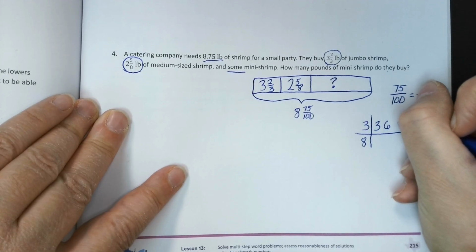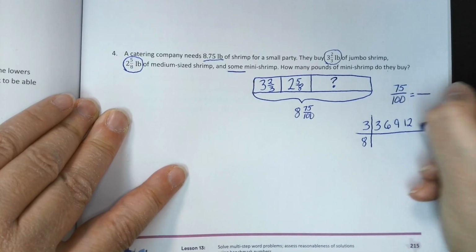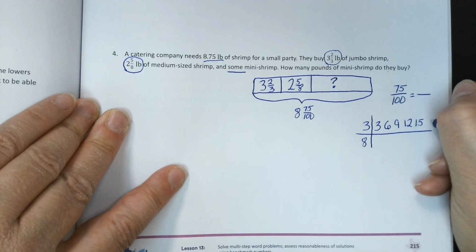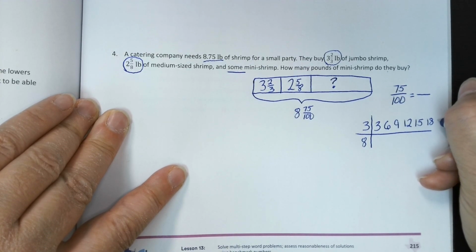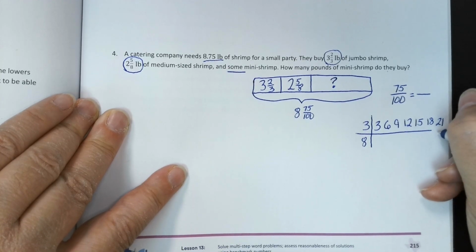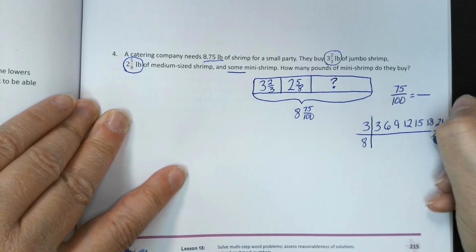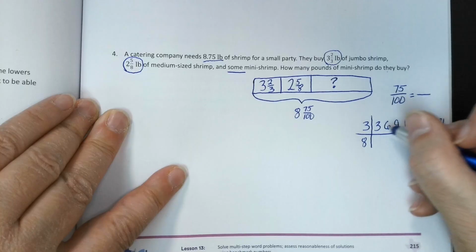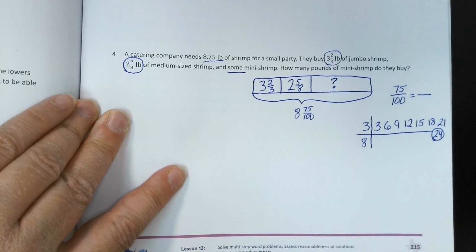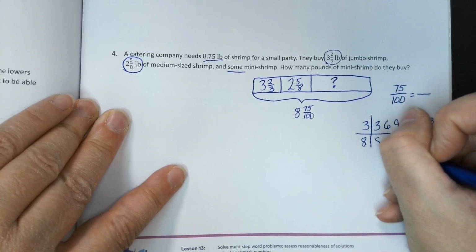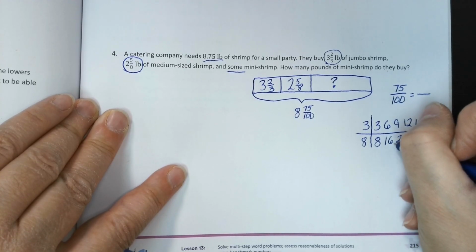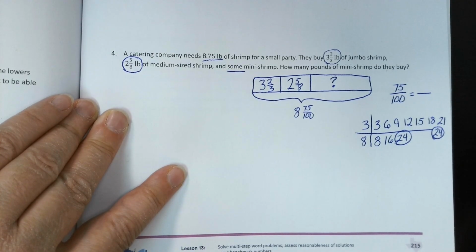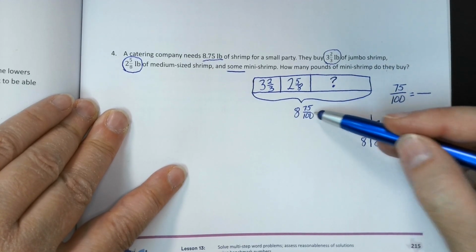But I do know 3, 6, 9, 12, 15, 18, 21. I may have to go the full distance to 24, which would be 1, 2, 3, 4, 5, 6, 7, 8 times 3. 8, 16, 24. That's going to be my first common denominator. So let's simplify and see if this number will work here also.